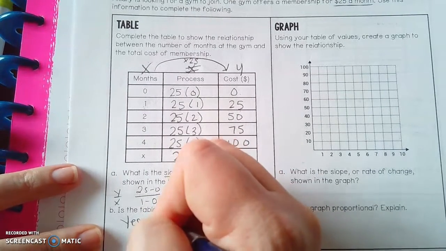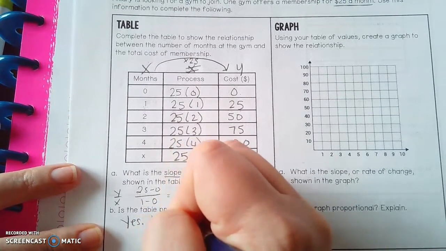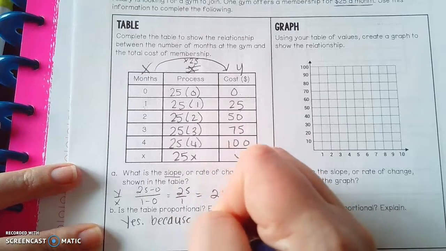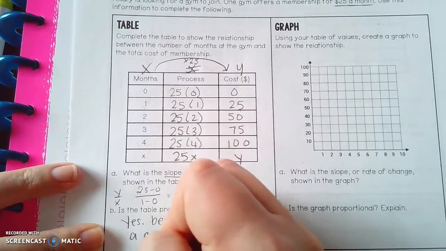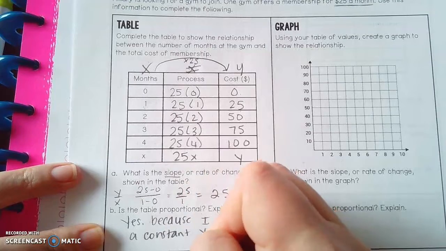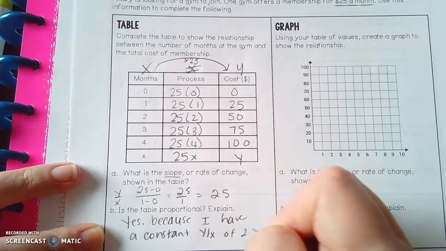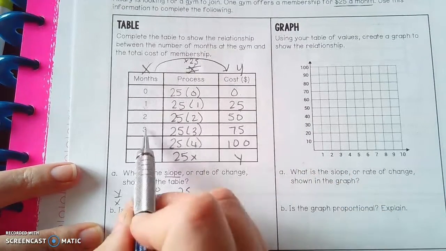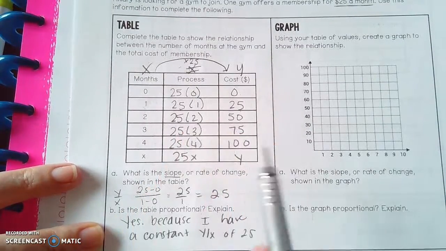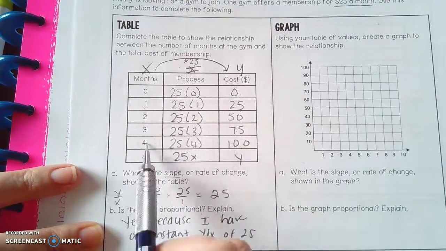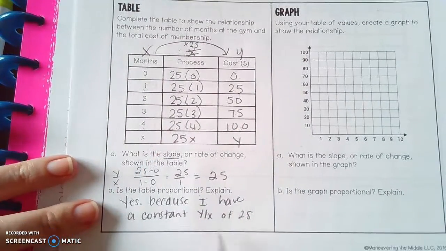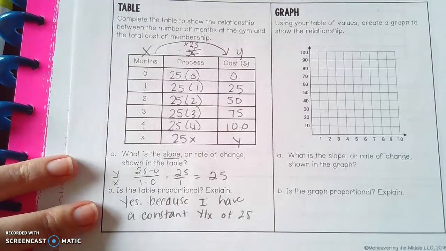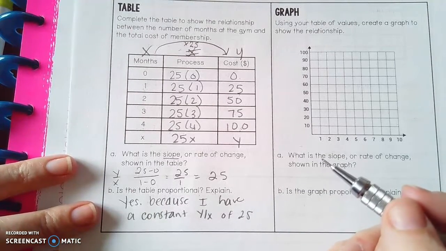So the answer is yes, because I have a constant y to x of 25. So 75 divided by 3 equals 25, my 100 divided by my 4 is equal to 25. So my y to x is always 25. Therefore, I know it's proportional.